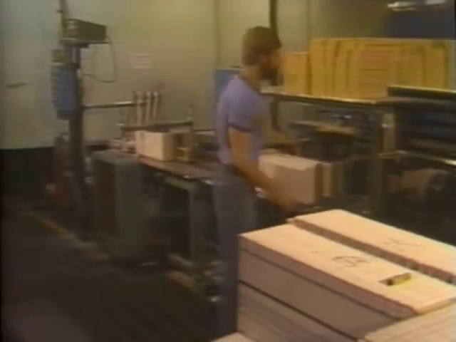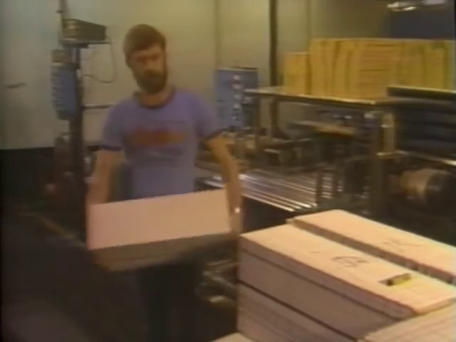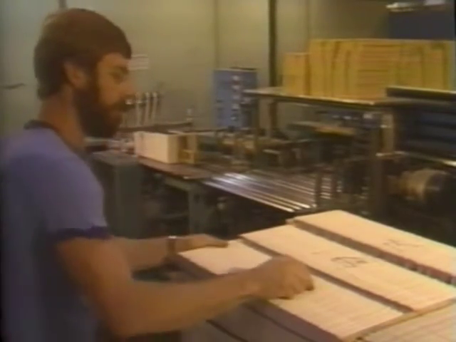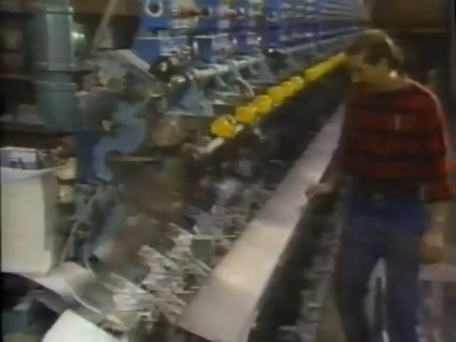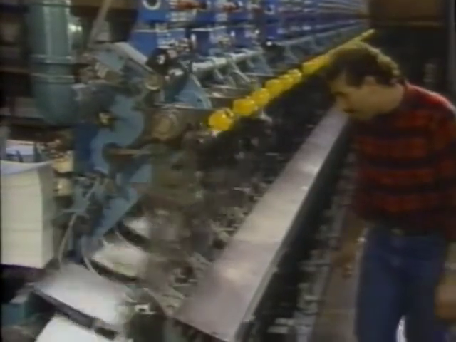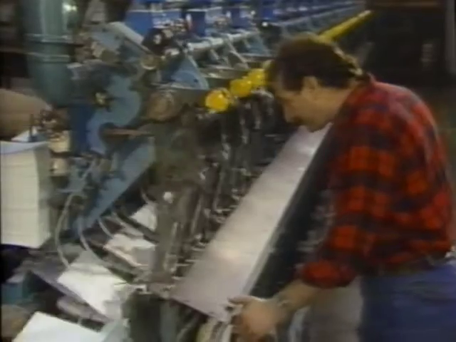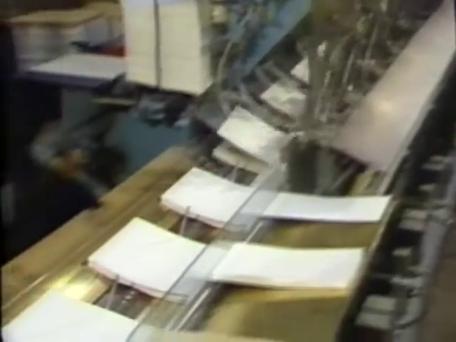The paper is then cut and folded into sections called signatures. The signatures have been folded into the proper page sequence, and they are then sent to the bindery area, the next step in the production process. It is here that individual signatures are gathered and collated into book blocks, arranged in the proper page order.